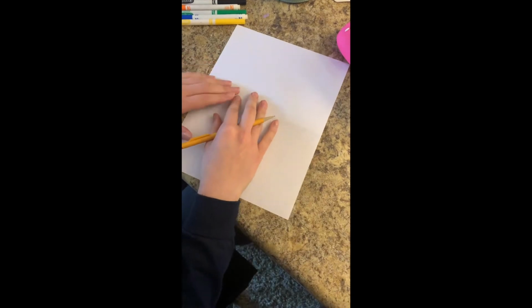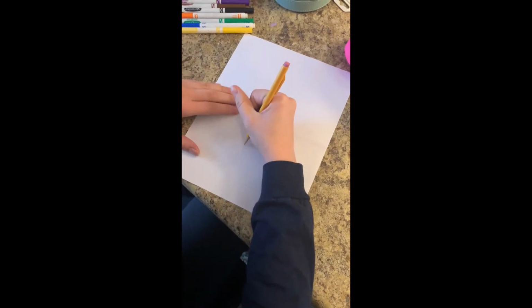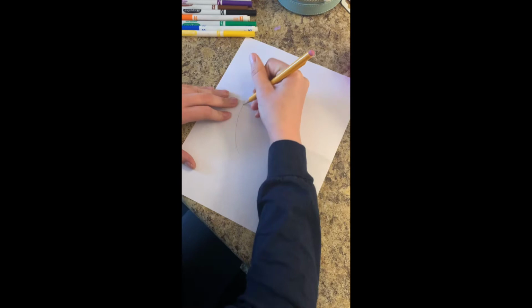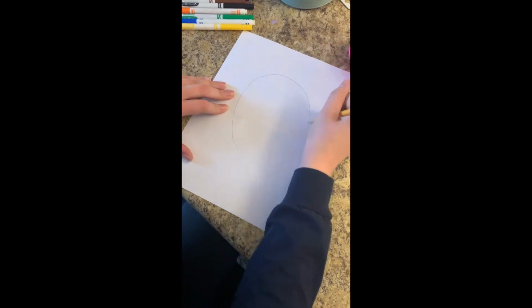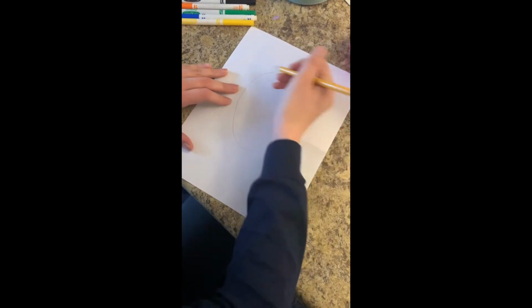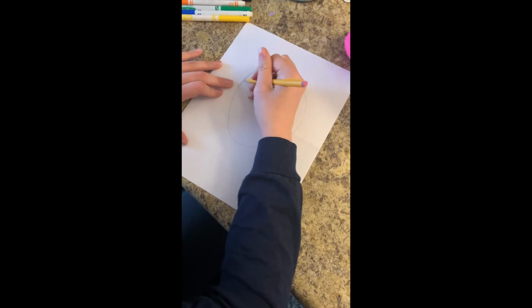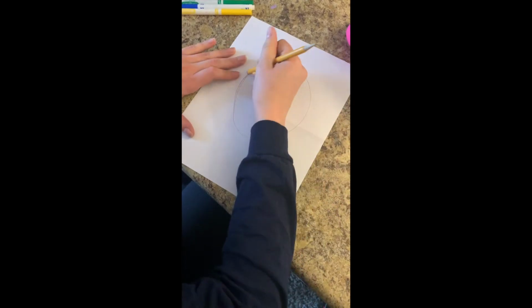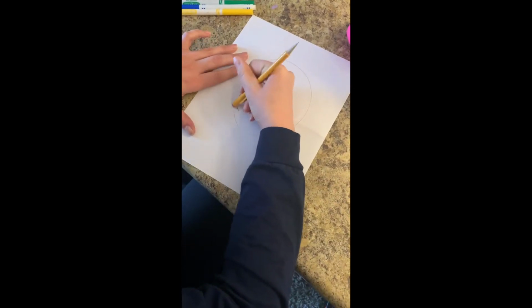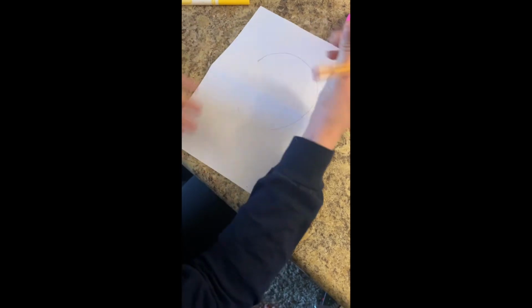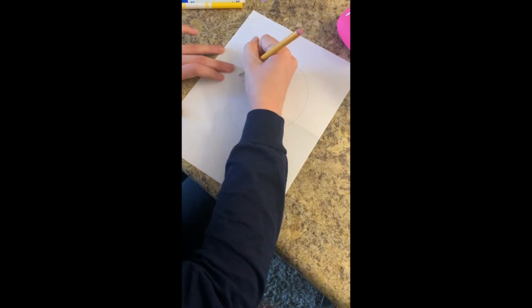So first we're going to draw a big oval. This is going to be your imaginary friend's face. Doesn't have to be perfect. You can always fix it up later, like if you want to come over here, make the oval more smooth and erase. That's why we do things with pencil the first time.